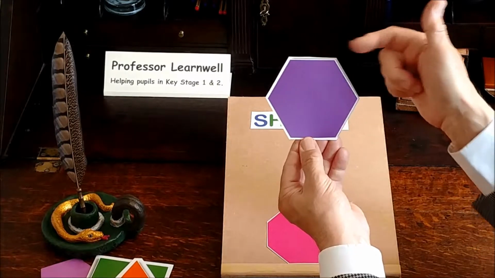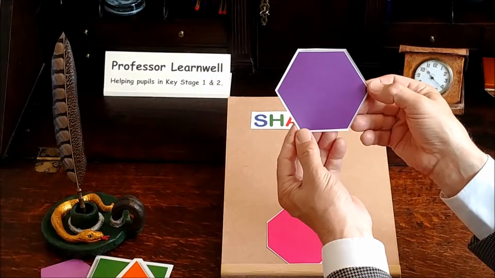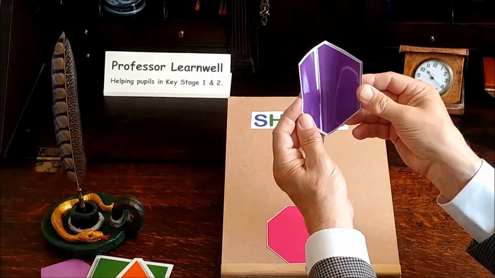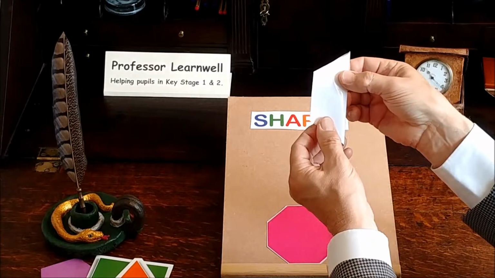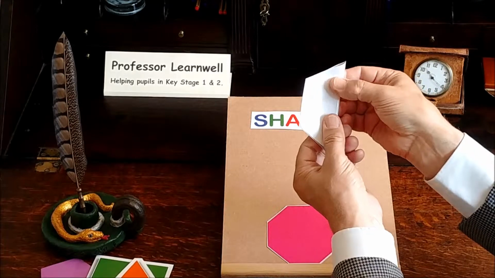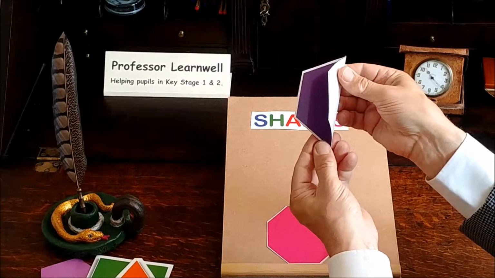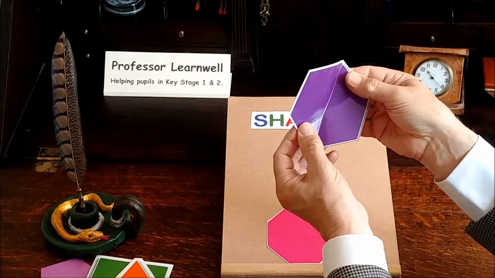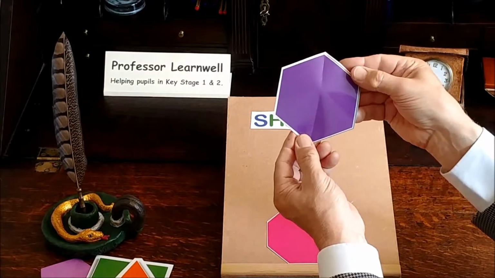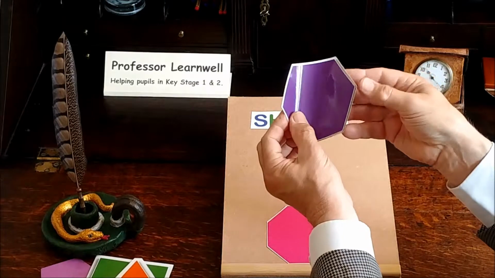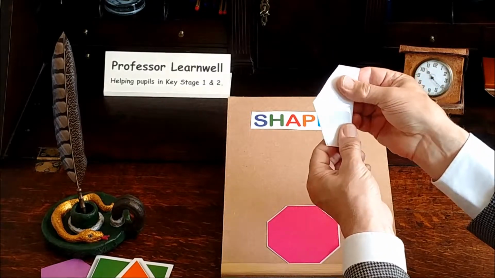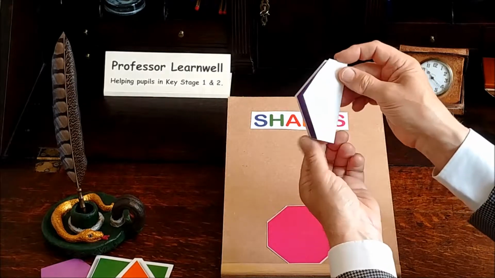6 sides, 6 angles. Now, in terms of symmetry, if we were to fold this shape very carefully on itself, if there's no strange overlap, and it folds perfectly on itself, there's a line of symmetry. If we turn it slightly and try and fold it this way, it folds perfectly on itself.